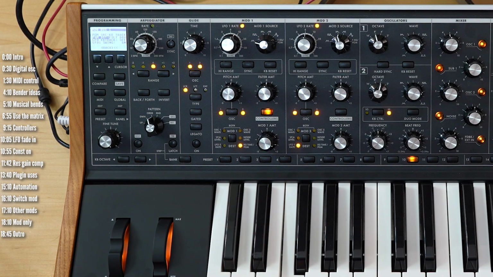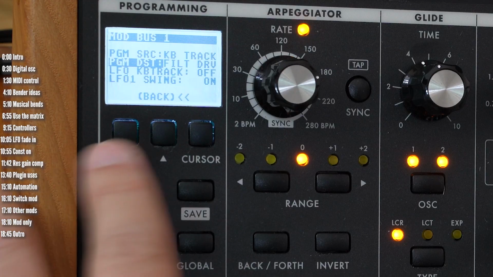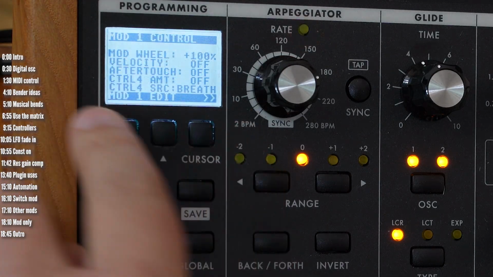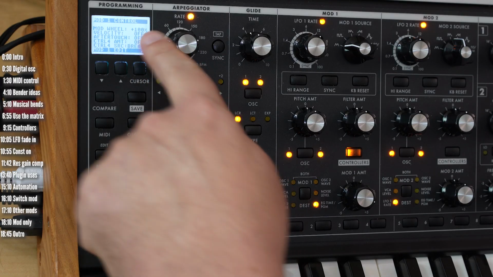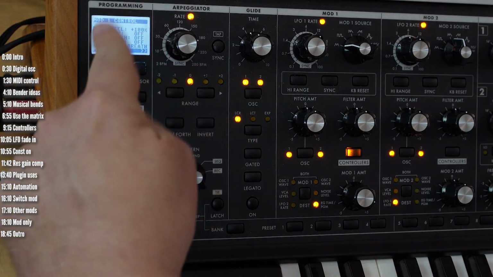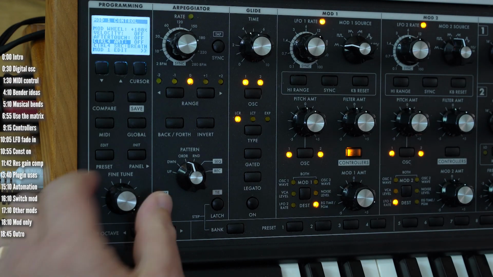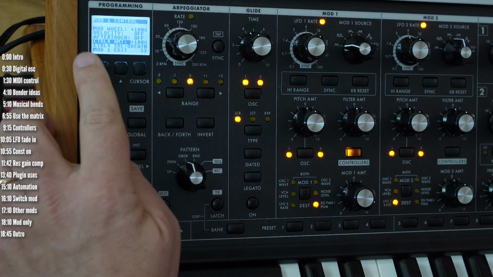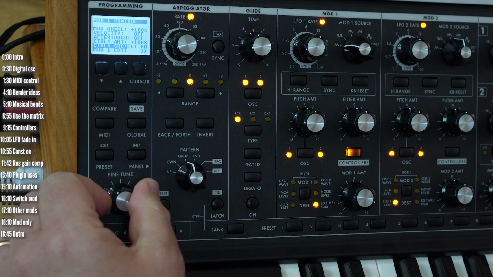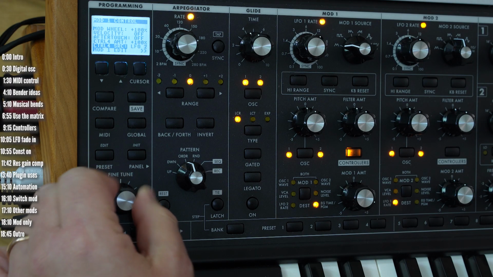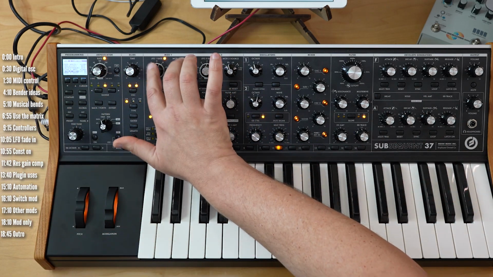Notice that we didn't hear anything until I moved the mod wheel. That's because by default, the mod wheel is a controller for modulation on mod bus 1. There are a few control options here: the velocity, aftertouch, and yet another little menu, assignable control amount 4, which can be any one of these parameters. So breath controller, filter envelope, and so on. So a few more controllers or attenuators for any mod source that you pick here.